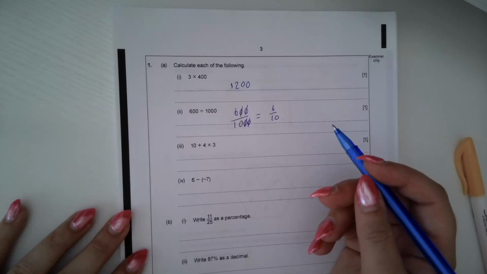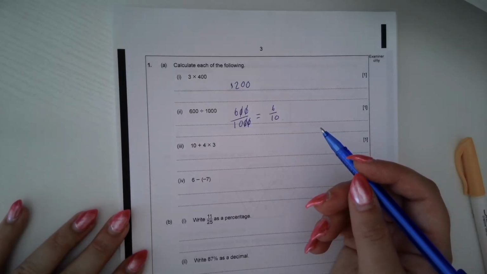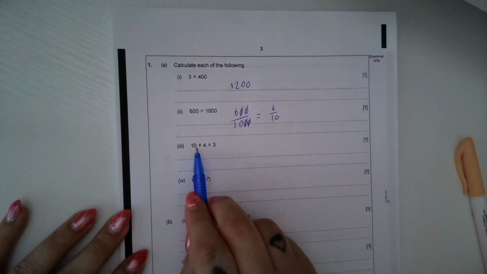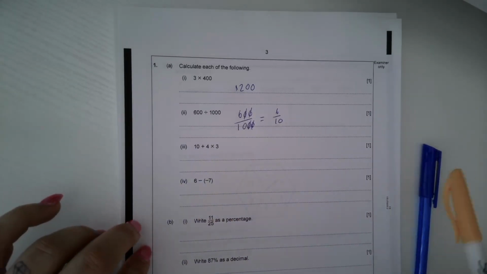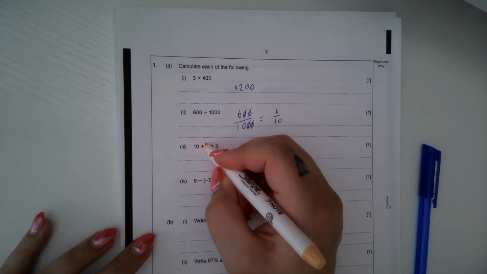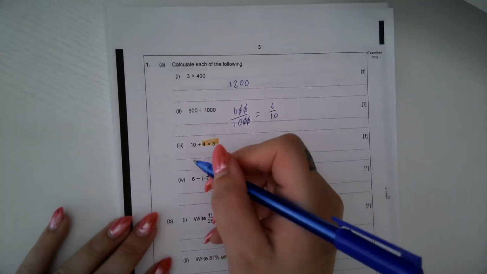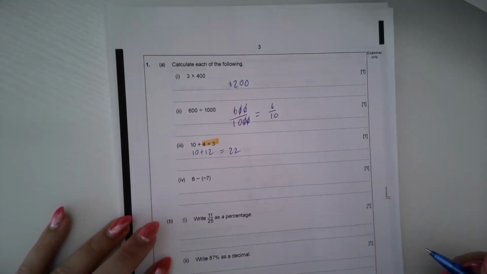Part 3, 10 add 4 multiplied by 3. This is where you need to consider order of operations, guys. So you might have been taught BIDMAS or BODMAS, but I know from this one we've got addition and multiplication. Multiplication must come before addition, so I'm going to carry out that multiplication first. So 4 multiplied by 3 is 12, so I'm actually doing 10 plus 12, which is 22.